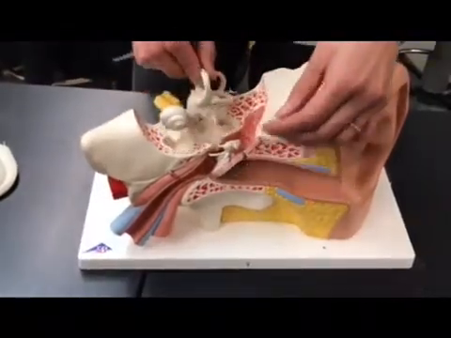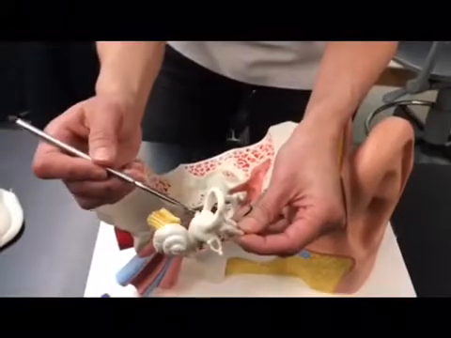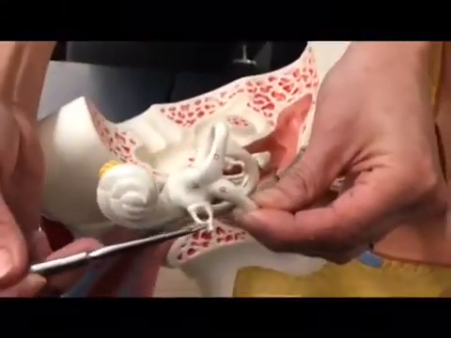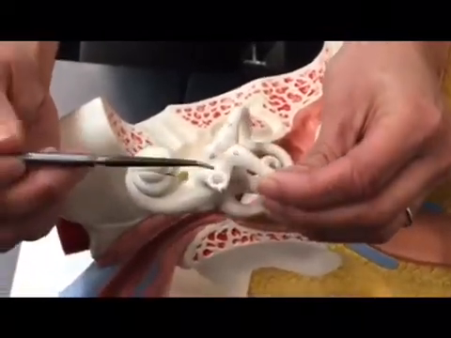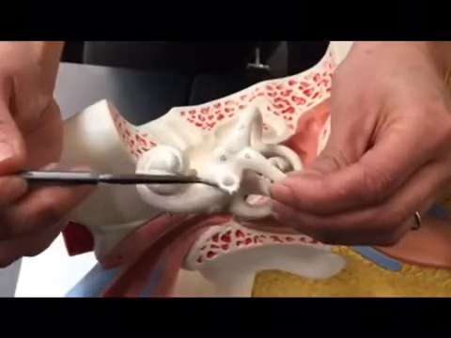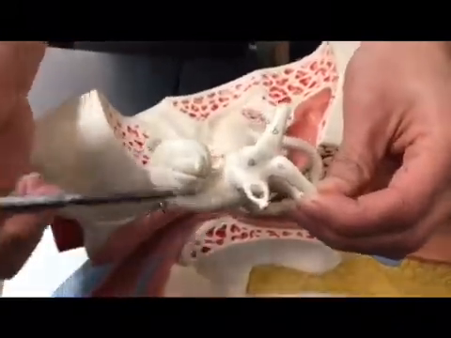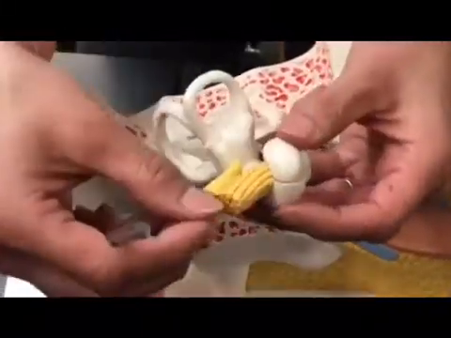Okay, so if we want to take a look at this piece, this is your inner ear. The vestibule is this bulbous part. You can see that the stapes contacts the vestibule portion, and the region where it does that is called the oval window. Okay. Then the cochlea is this part, and the cochlea has these nerves coming away from it.